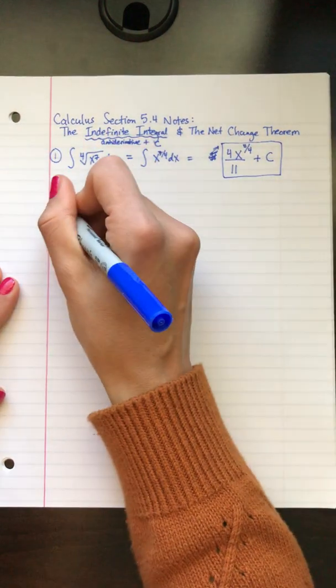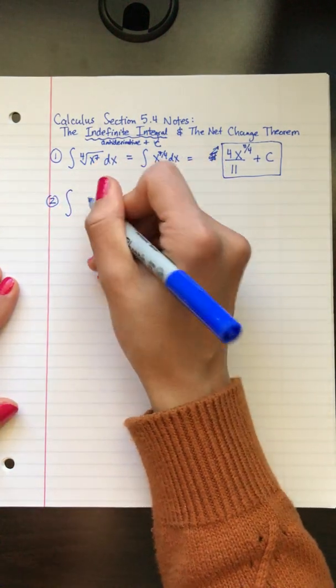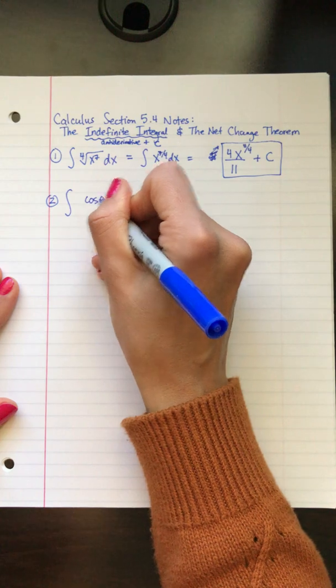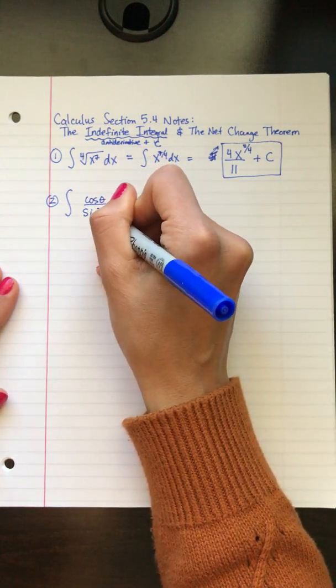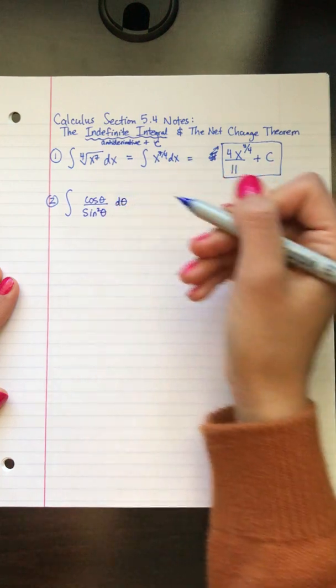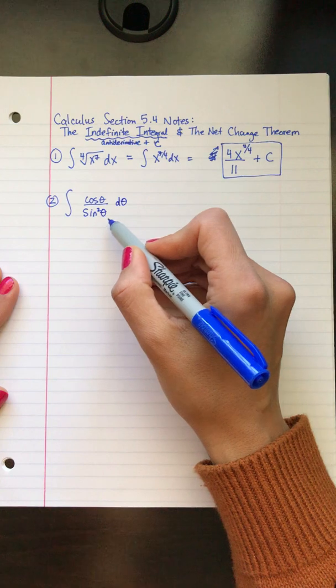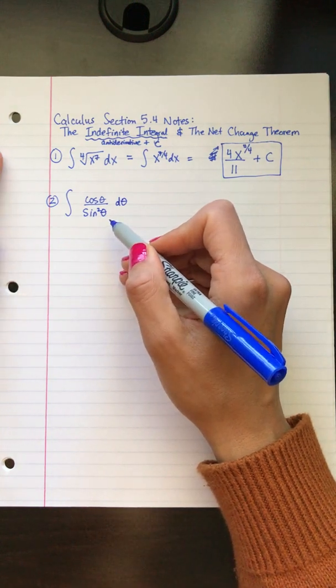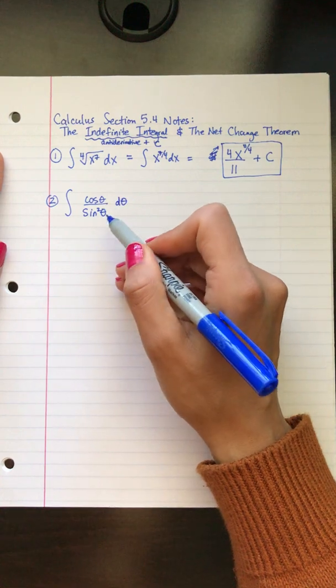All right, one more. What if I have something kind of strange looking? You have to think outside the box. What if you have this? Cosine theta over sine squared theta is not something we can use the power rule on. It's not a monomial.